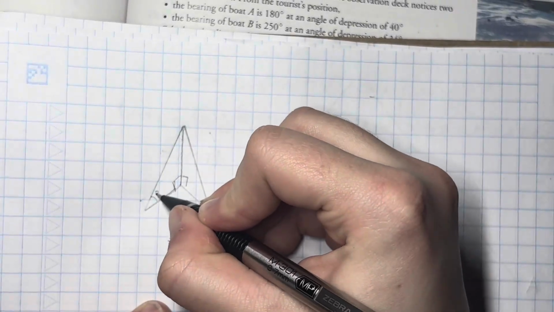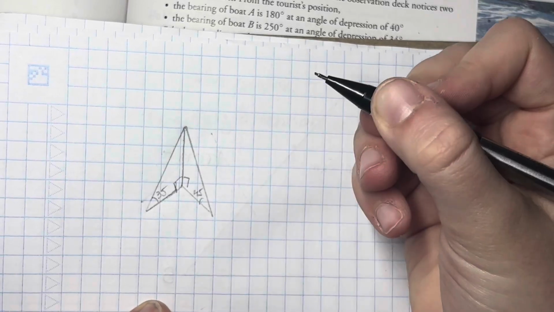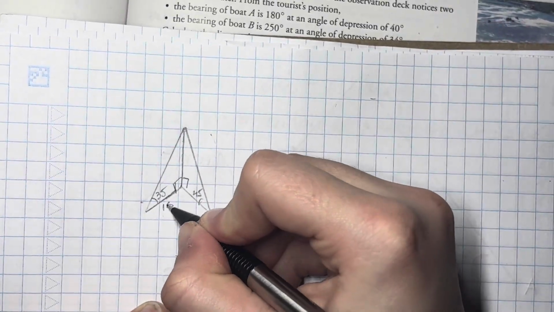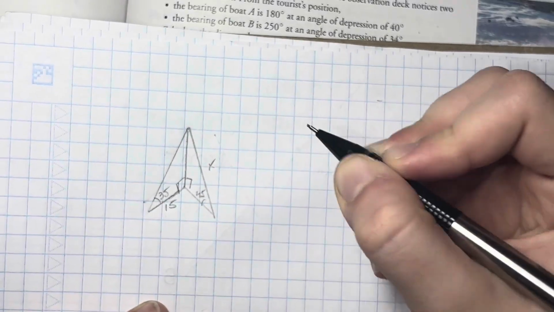Measurements here are 35 and here's 45. And here we have 15 centimeters. And we're looking for X.